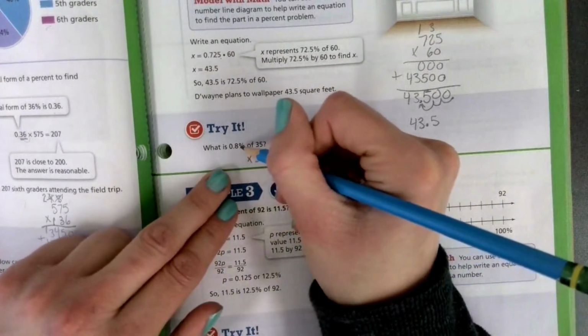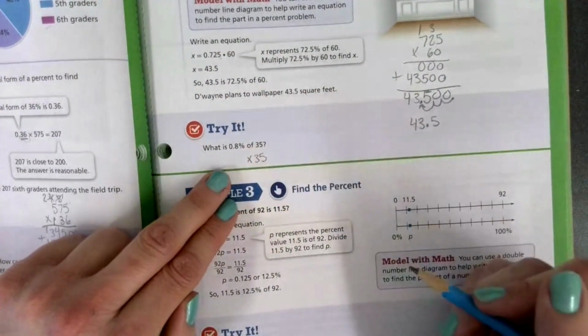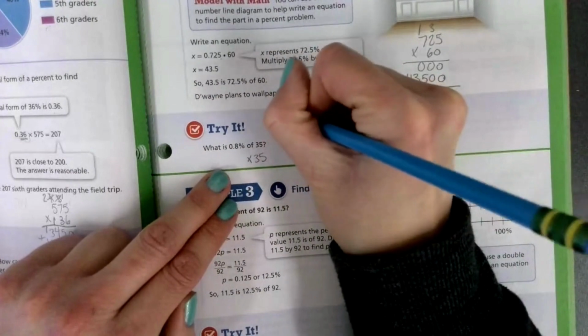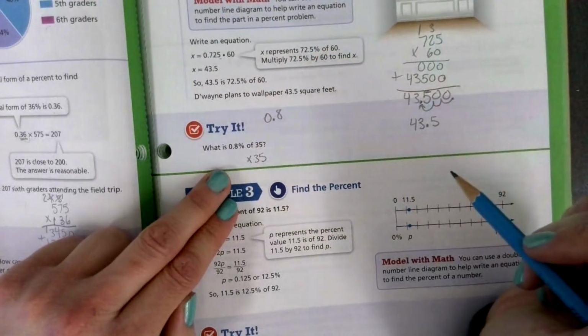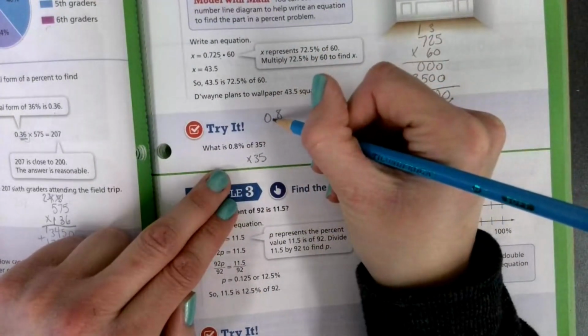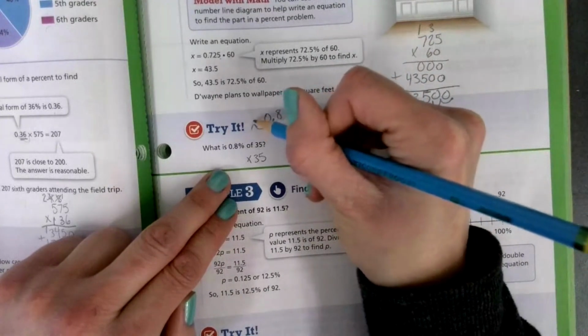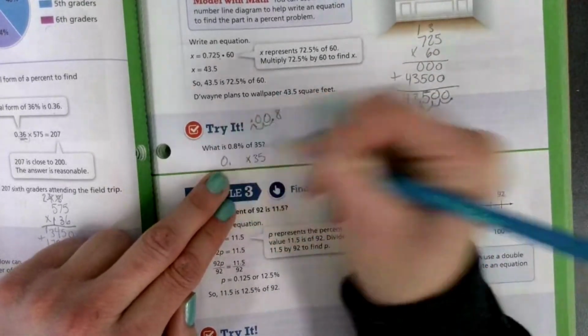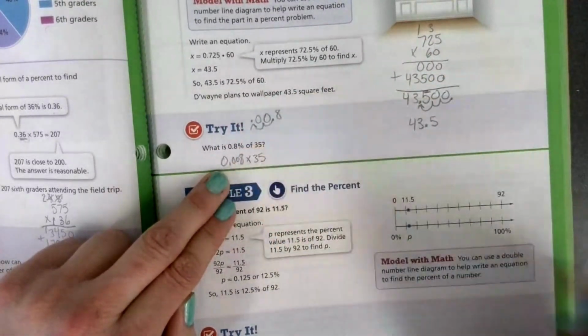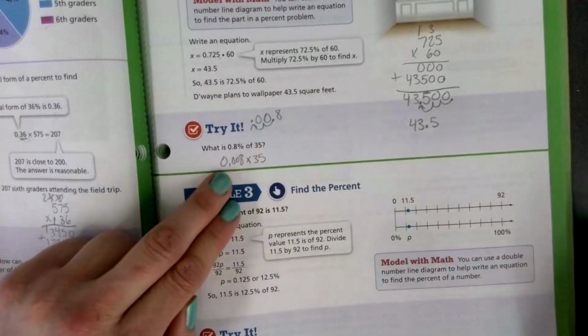I need 0.8%. So again, we're going to start with our 0.8. Since I want it as a decimal, I have to divide by 100. Now I have 8 thousandths times 35.